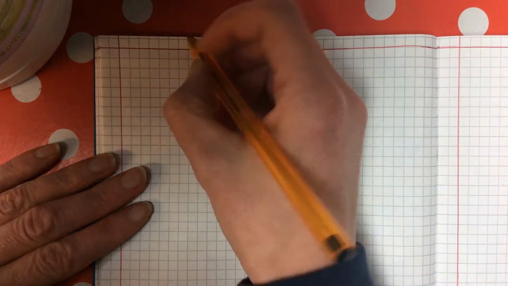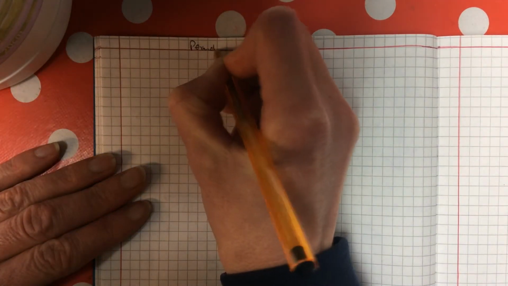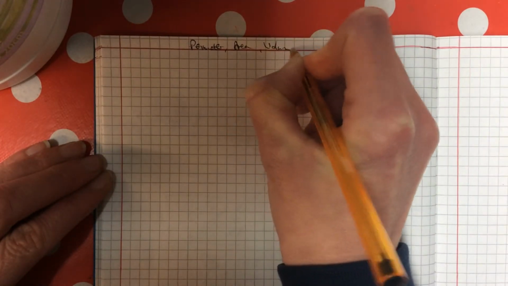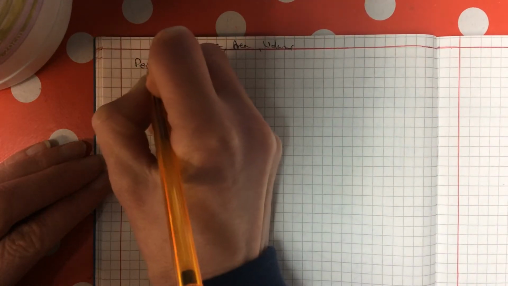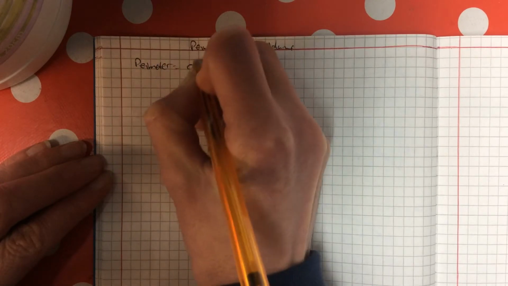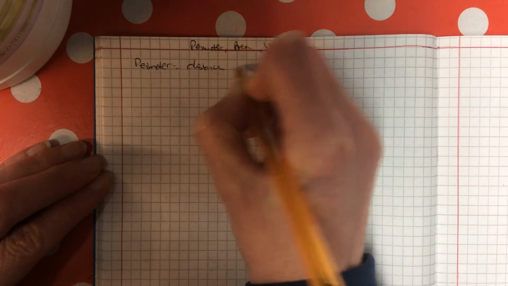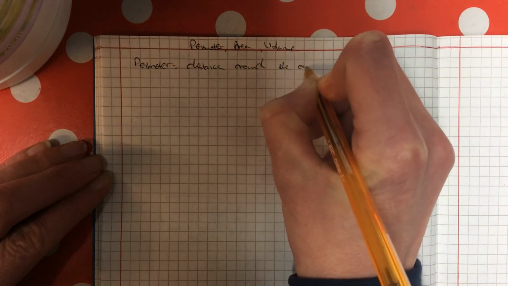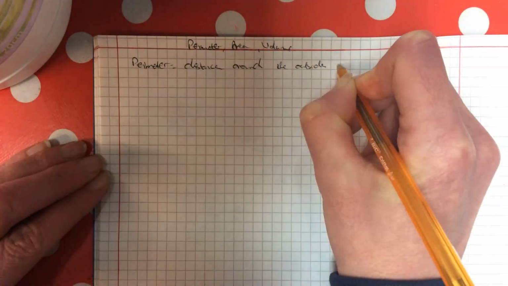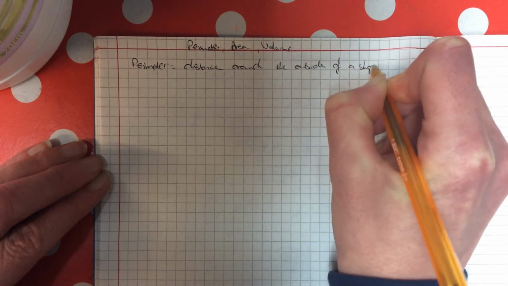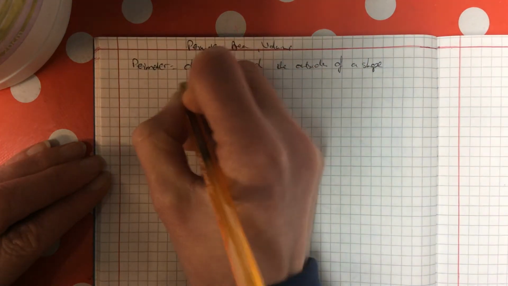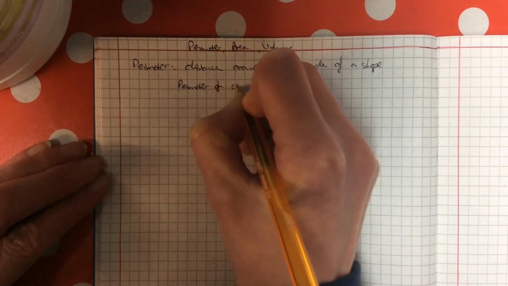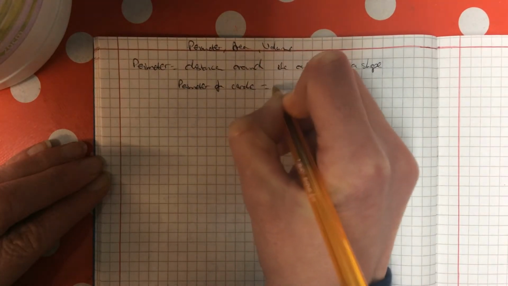Okay, we're going to start perimeter, area and volume. Now you can either make this very complicated or very simple. First of all, perimeter equals the distance around the outside of a shape. The only special formula you need to learn is that the perimeter of a circle is called the circumference.